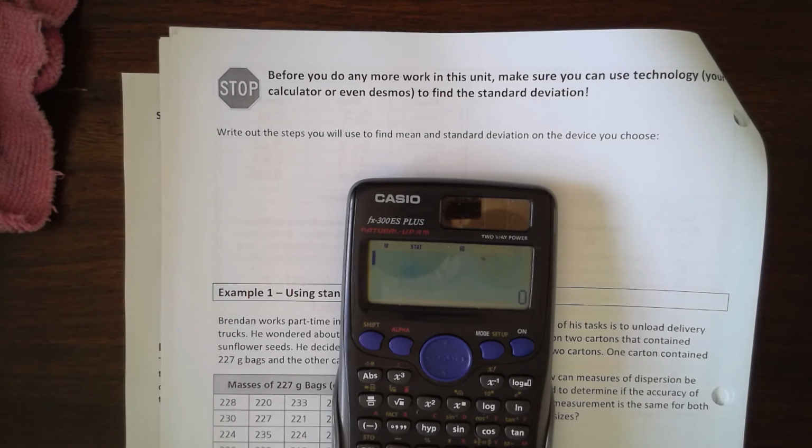So I have a Casio. I don't have anything else at home with me. I only have a Casio, so it's the only one I can show you. But lots of you guys answered the survey and said that you had Casios, so I thought we would just do a quick demo on how to use it.